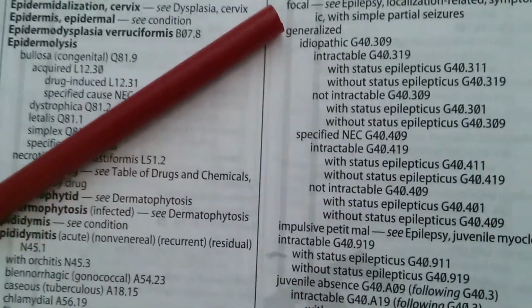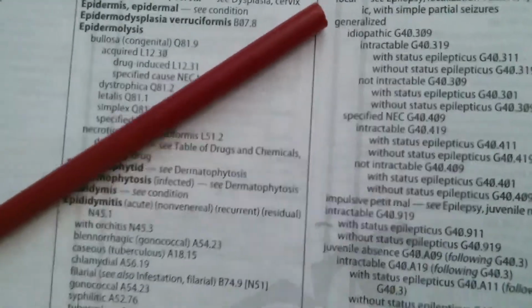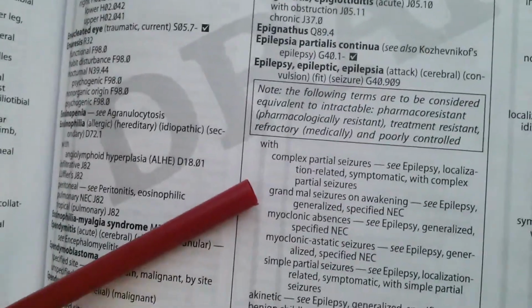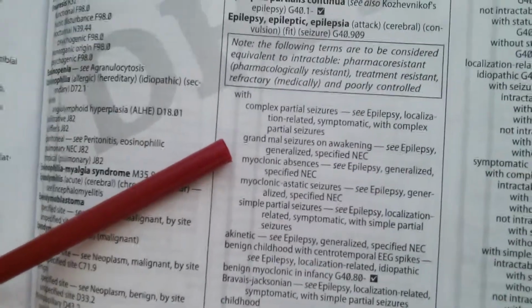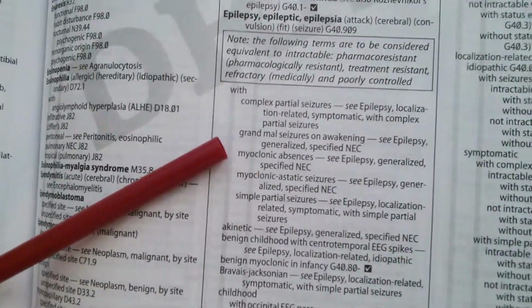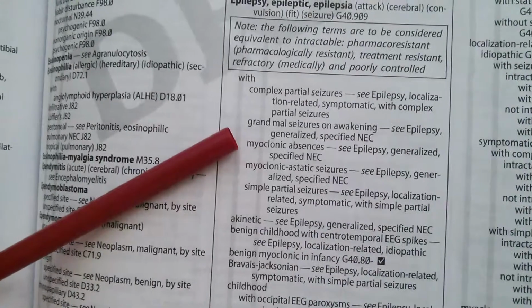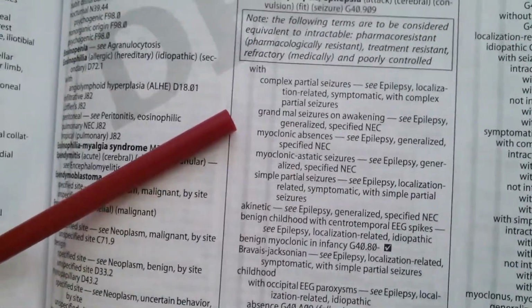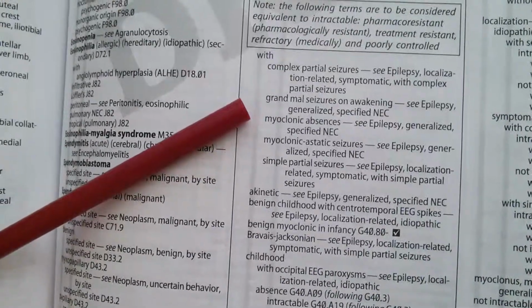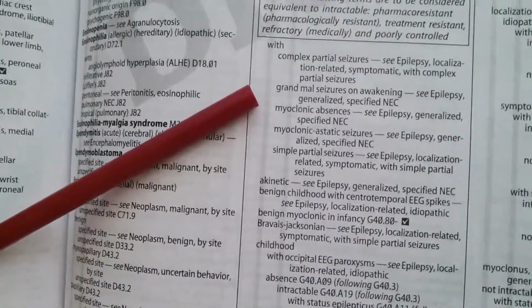Okay. Let's not despair because it could be with, right? With grand mal. Let's try to see if we can find with grand mal. With grand mal seizures. There it is. But it says grand mal seizures on awakening. We don't have on awakening in our text description. But at least it says grand mal. We have to test it in the tabular anyway.